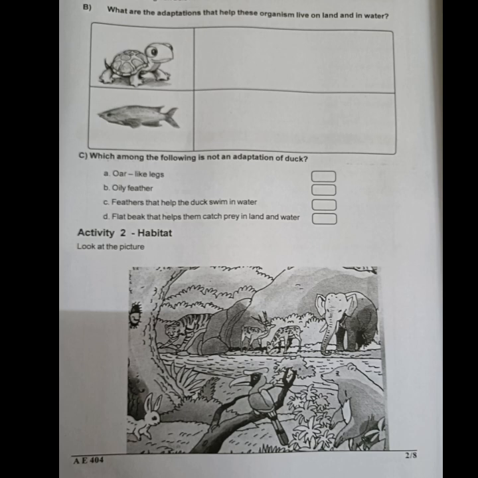Now let us move on to activity 2, children. You can see a habitat there. We know that habitat is a place or environment where a plant or animal lives. So you can see many animals there, plants there, and birds there. Now let us see what the question is about this habitat.